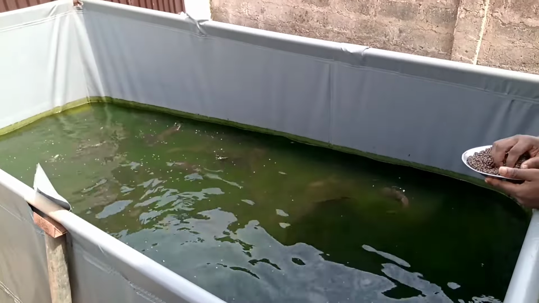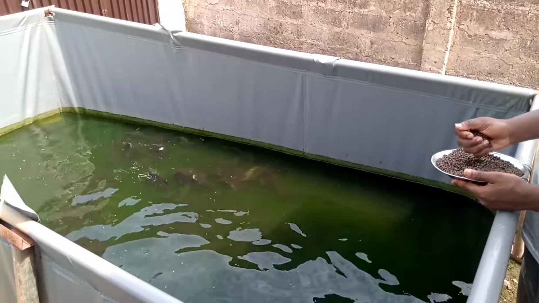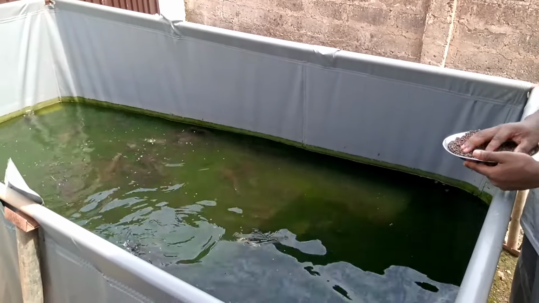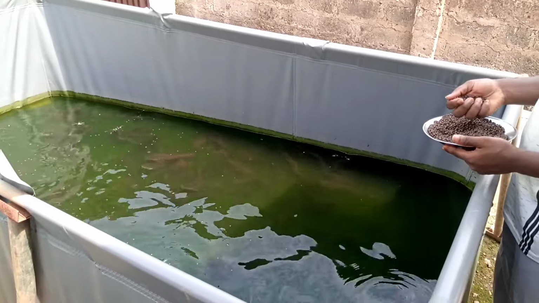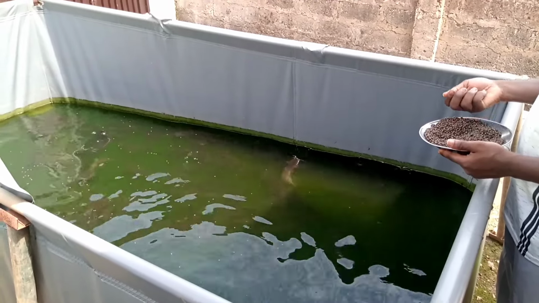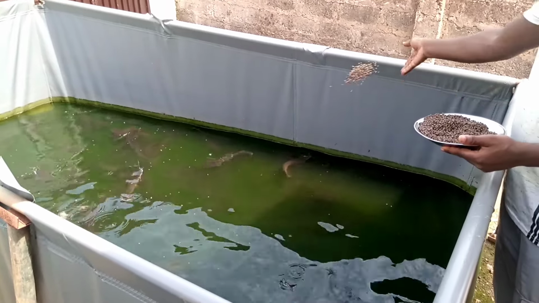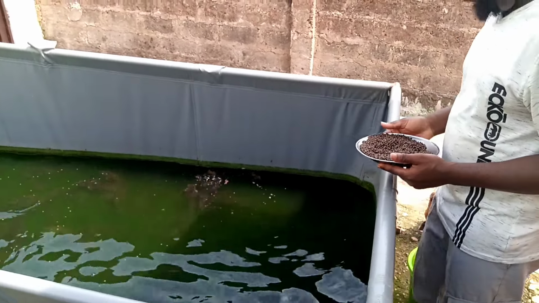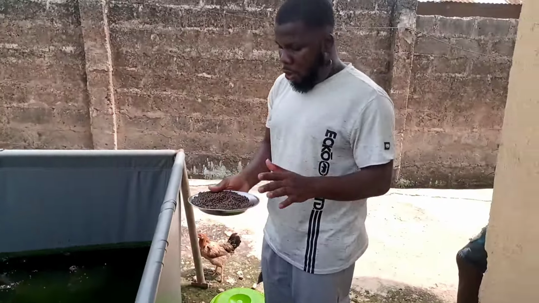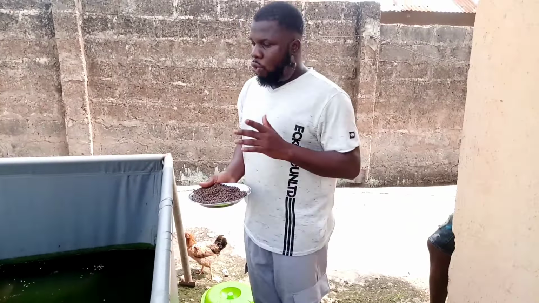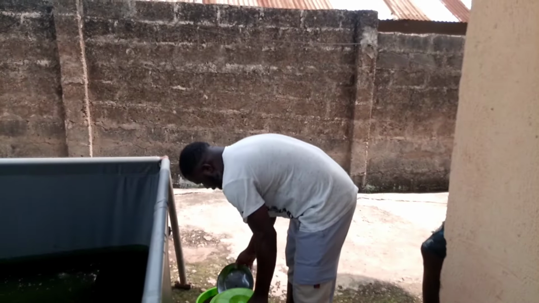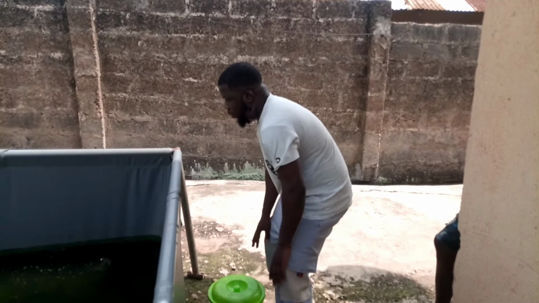You can see that it takes about 3 minutes for them to finish the feed, so that shows that they are not that hungry. So I will reduce the rate of application. So with this, I'm good. So that my feed will not waste, I will stop here. By evening time, you will see that they are more hungry than they are currently. So let's go to the next set of fish.